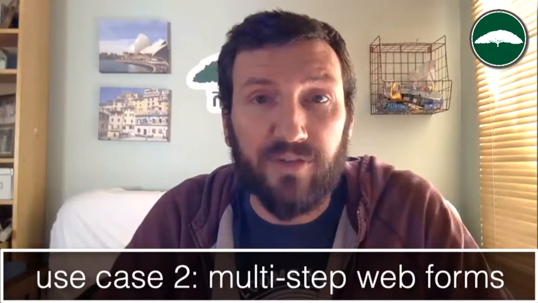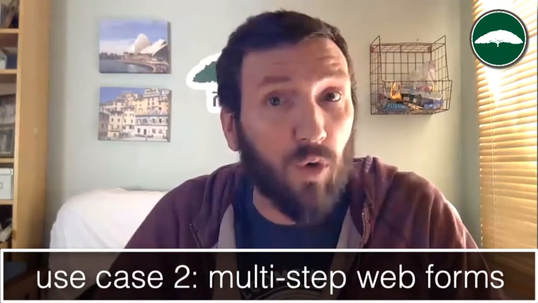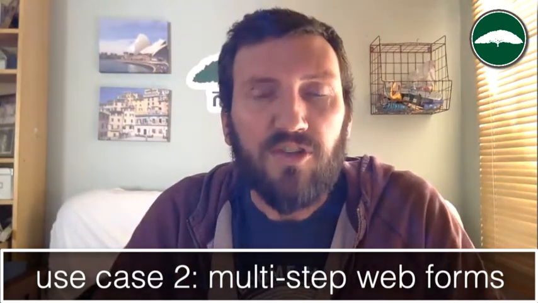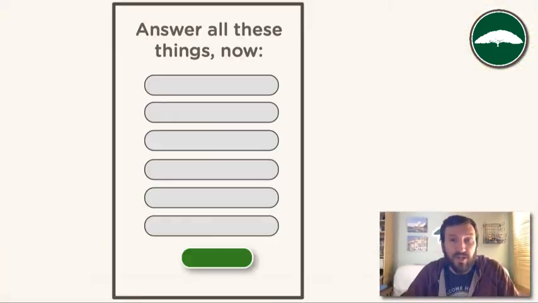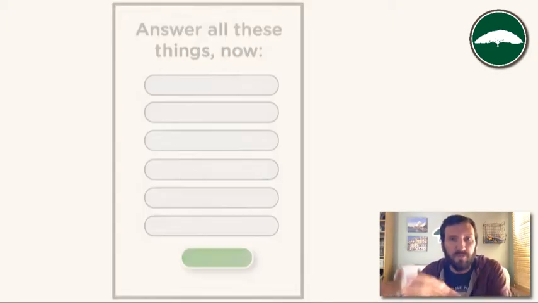Now, the second method for hidden fields is for 2-step or multi-step forms. So if you have a landing page or a web form and it's collecting a bunch of information, 3 or 4 or 10 questions about somebody, it can be pretty intimidating for them to fill out all of that information. And so in order to make it more digestible, one strategy that people have taken to doing is to break those questions up into multiple stages.